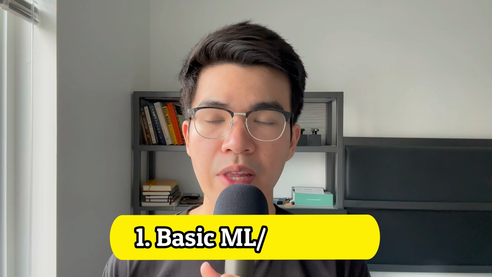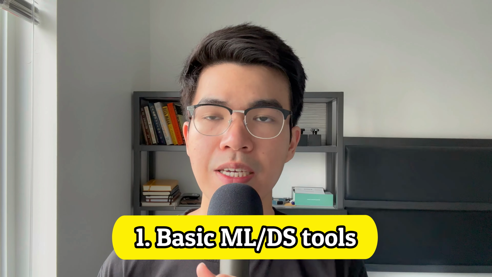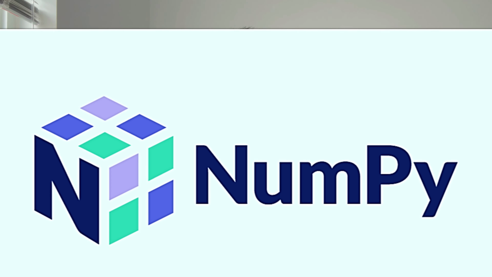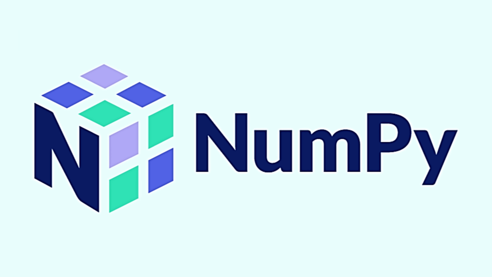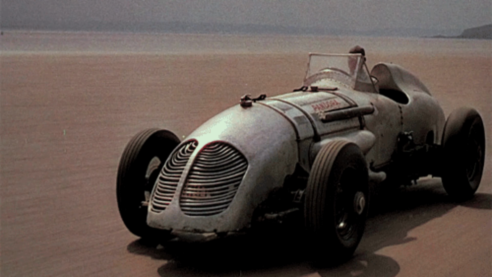I truly believe that mastering fundamentals is key to success in any endeavor. Learning machine learning and data science is no exception. There are 4 basic libraries that you must master. The first one is Numpy. Numpy is a library that provides multi-dimensional array objects and it can perform fast operations on a large amount of data. Without Numpy, your life could be very slow.